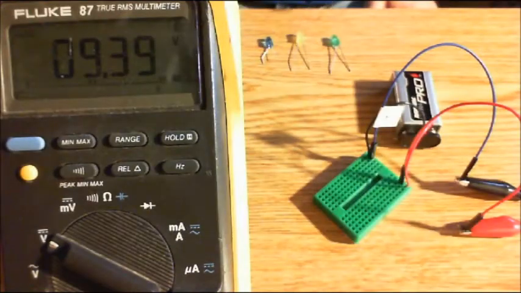Now I've gone out and dug up a green, a yellow, and a blue LED that were just laying around. I have no idea who manufactured these. I'm just going to take some readings and see if I can get a usable characteristic off of these.